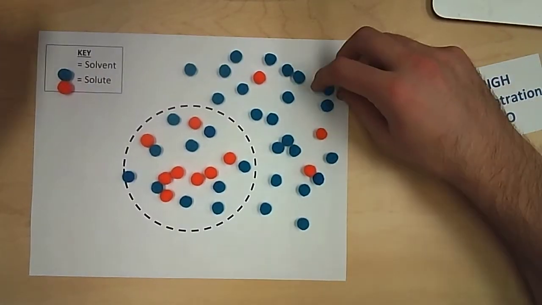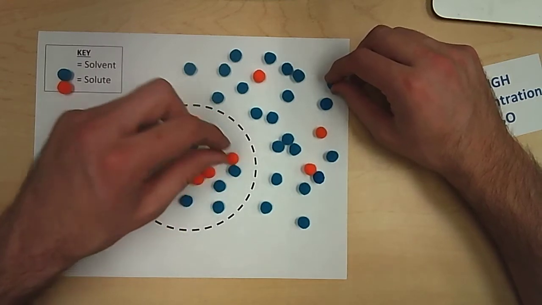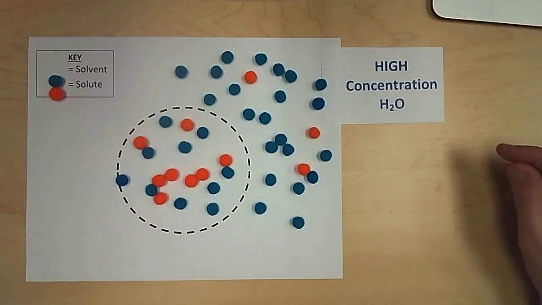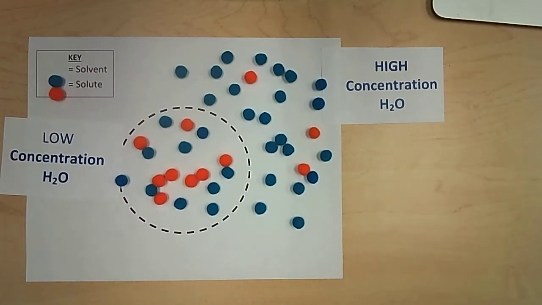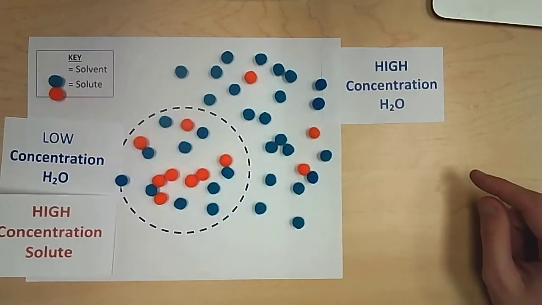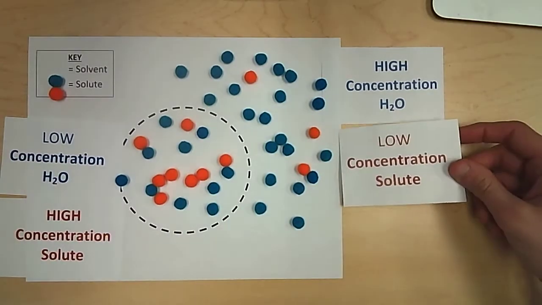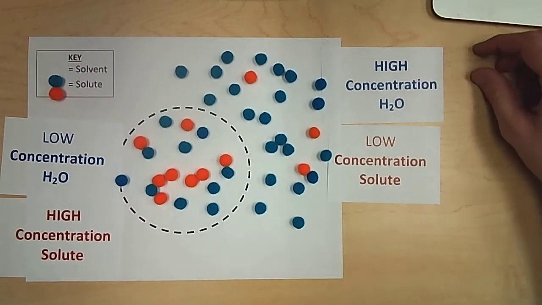So for scenario two, there's 95% water outside the cell, 91% water inside the cell. So what that tells me is that there's a higher concentration of water outside the cell compared to inside the cell. All right, now even though that's the case for water, for my solute, there's more solutes inside the cell compared to the outside. So I have a high solute concentration inside the cell and a low solute concentration outside the cell. All right, so what I realize I have is a concentration gradient for both water and solutes.